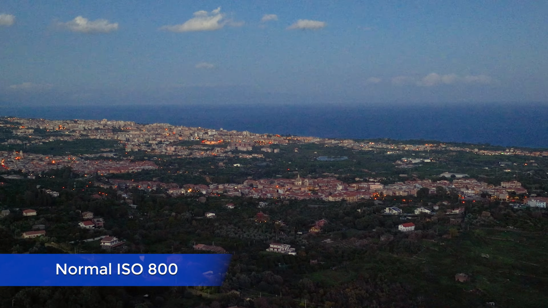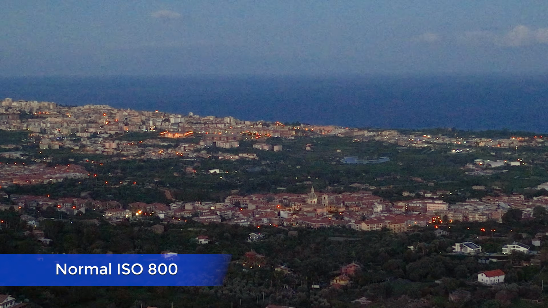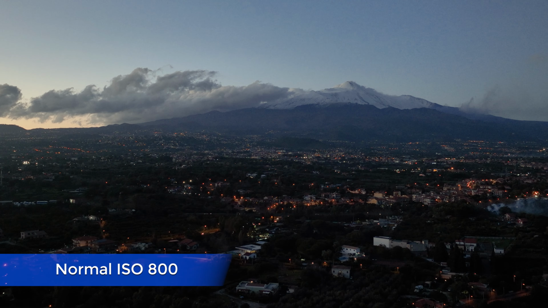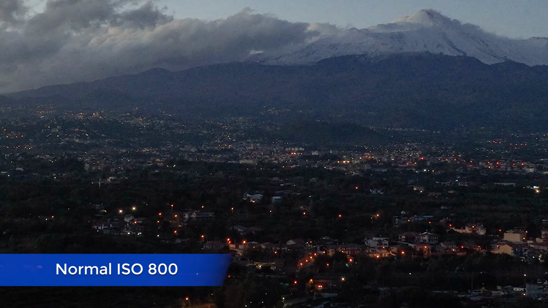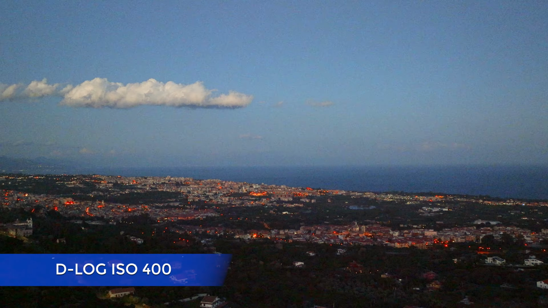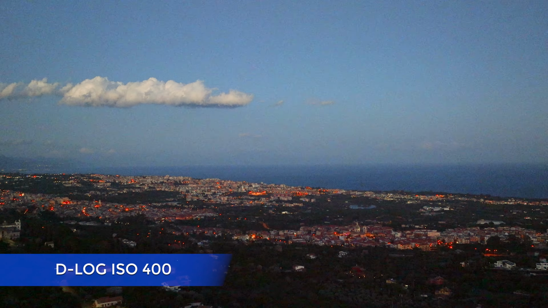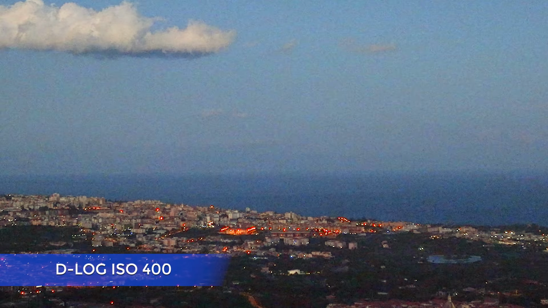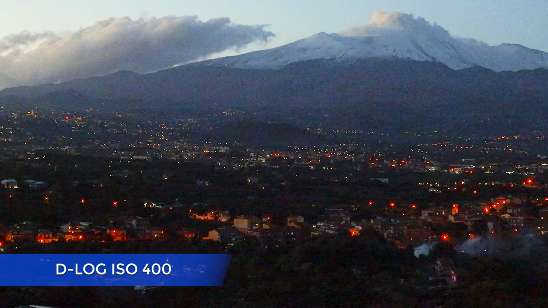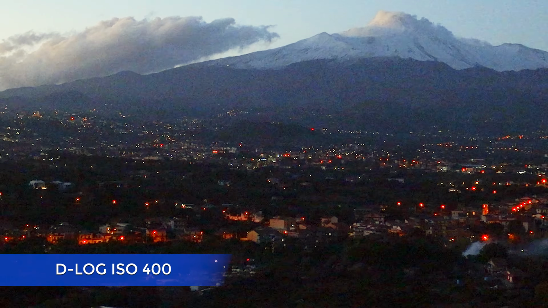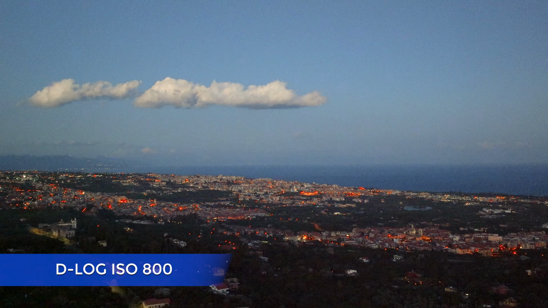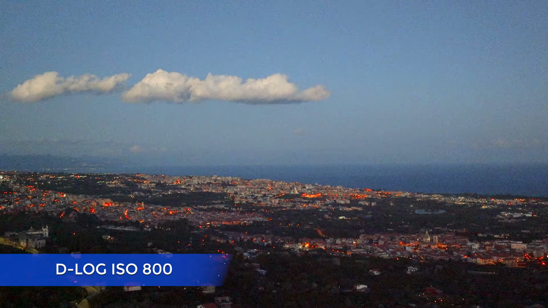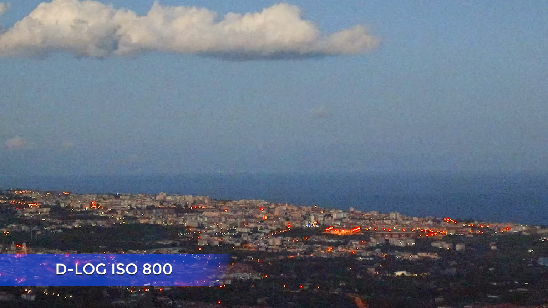At ISO 800 there is a slight increase in noise, but again perfectly manageable. DLOG mode has only two values for ISO, 400 and 800. At 400 the clip is not bad, with just a bit more noise than in normal mode, but not an issue at all after denoising. At 800 there is an increase in noise, but the footage is still very usable if needed.